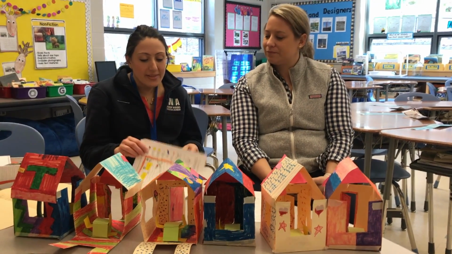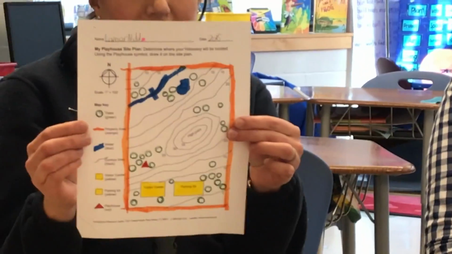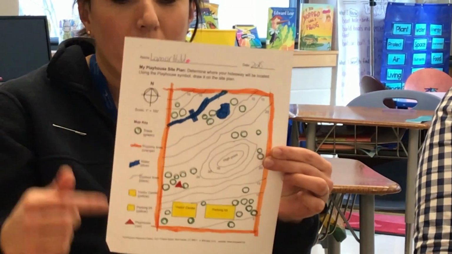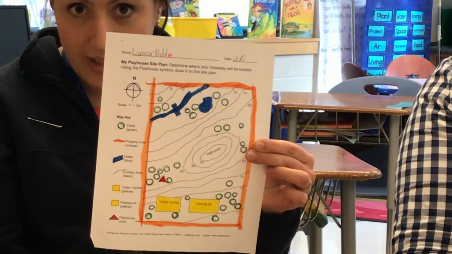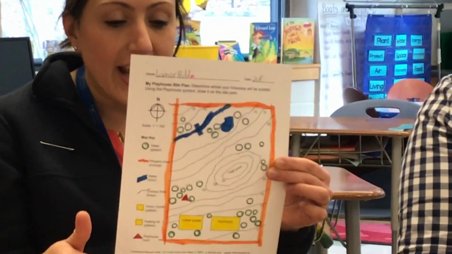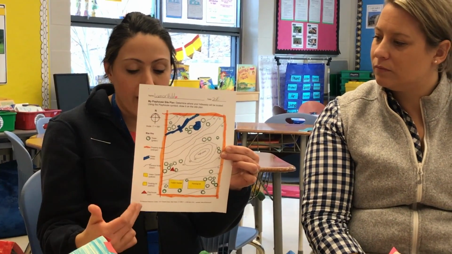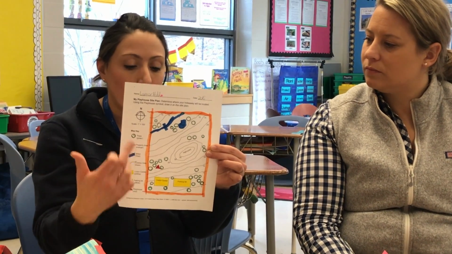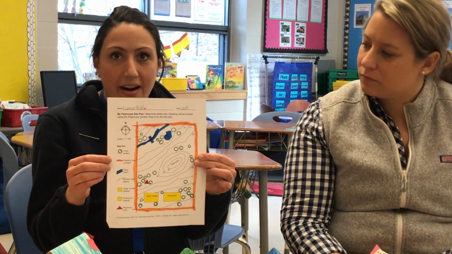So one of the very first steps that the students had to do was review a site plan, and some of the elements that were important to consider here were the symbols. So students had to understand, first of all, what a symbol is and how to read it, how to read the site plan, and the important components involved here. And then they had to decide where they would build their playhouse, and then they had to give reasons why they would build it there.